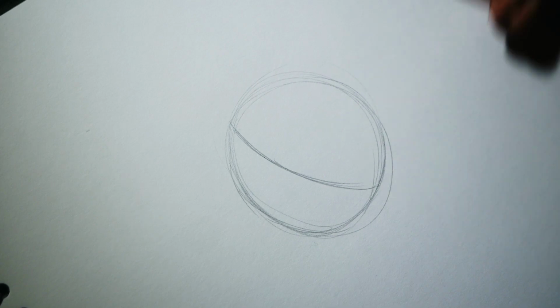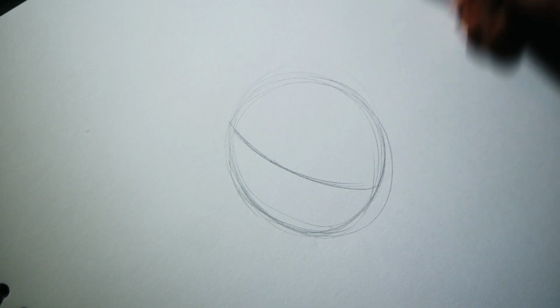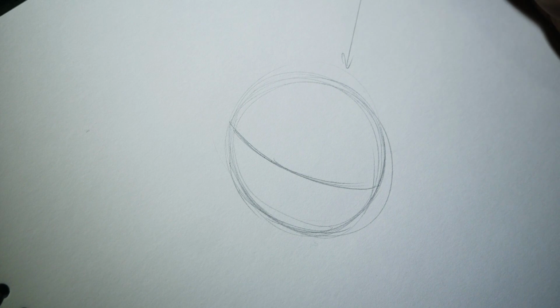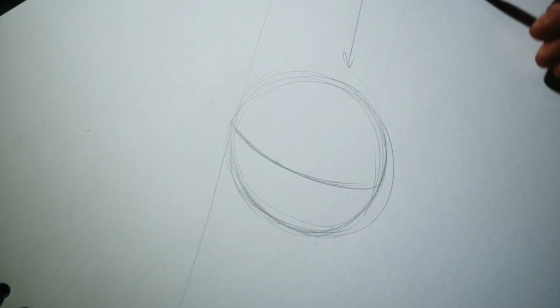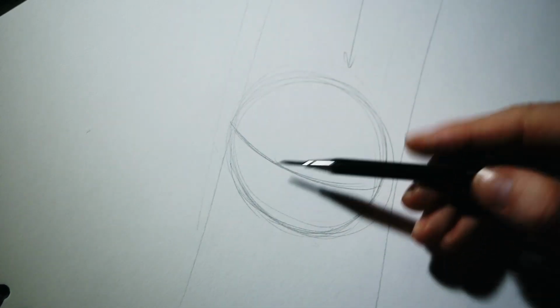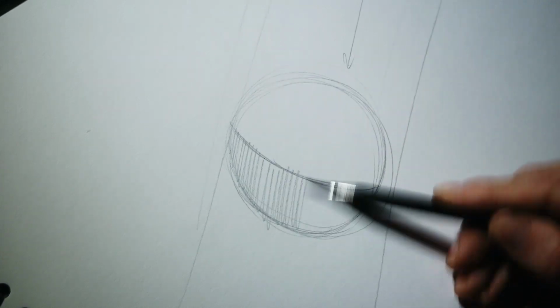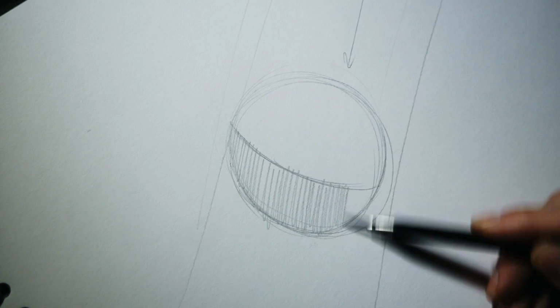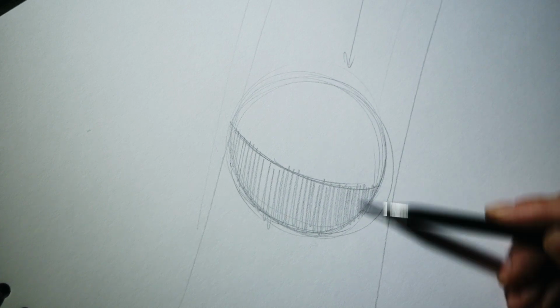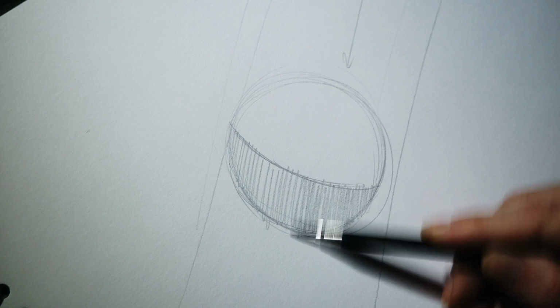So the moon is lit here, the sun is illuminating it from this direction over here, so all the light rays are travelling in this direction past it. All of this side, roughly, is going to be in shadow, so we can shade that in.